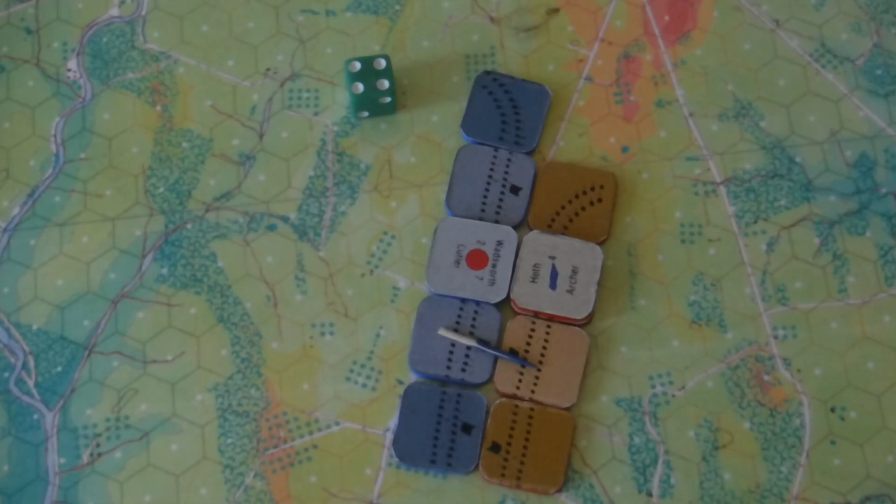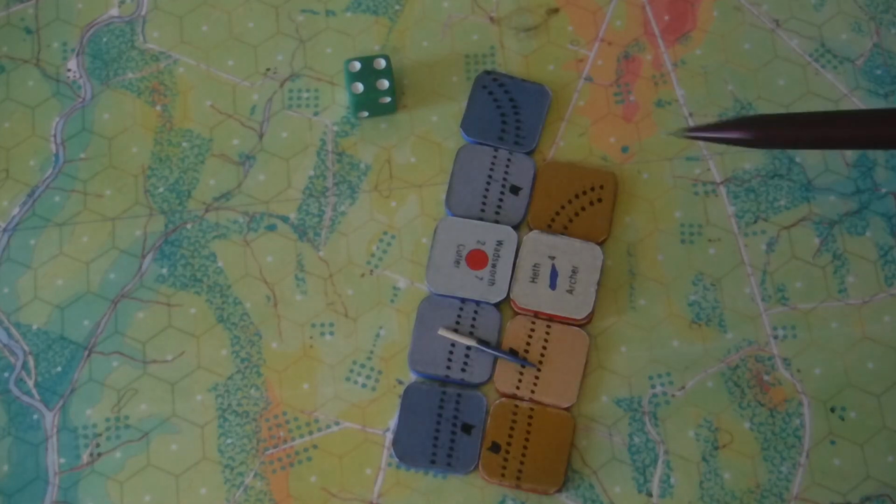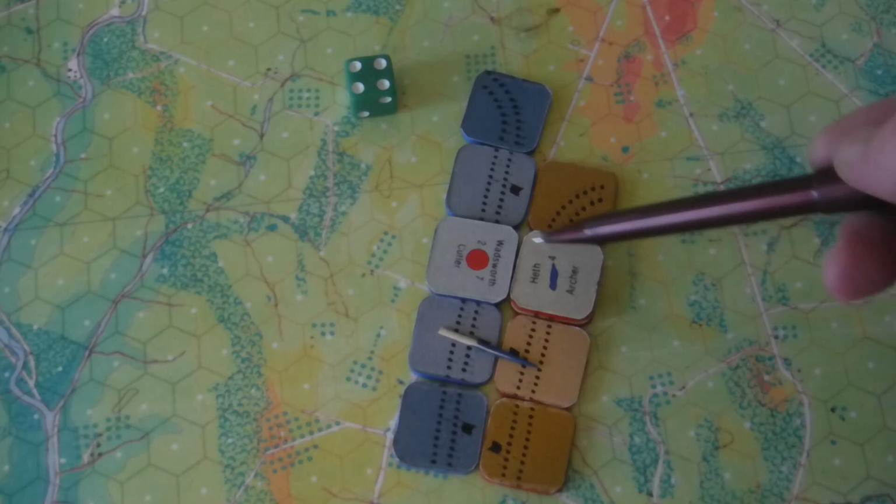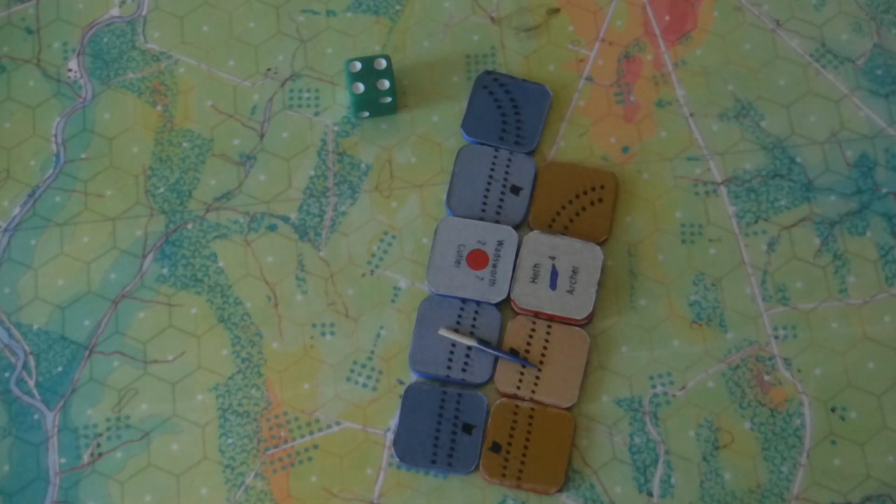He rolls one die and cross-indexes the two results, the result from the enemy and the result from the phasing attacking player. And he takes that difference and looks at the combat assault table to determine the success of the assault.